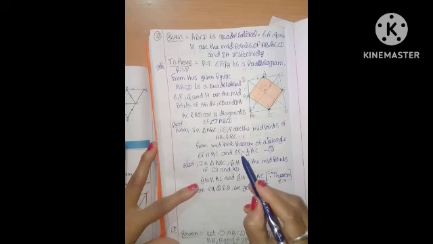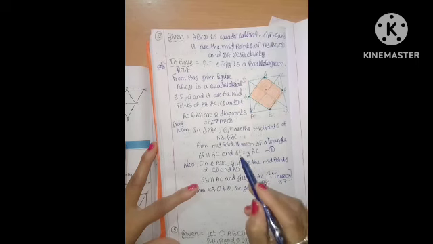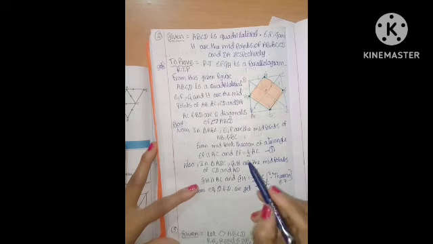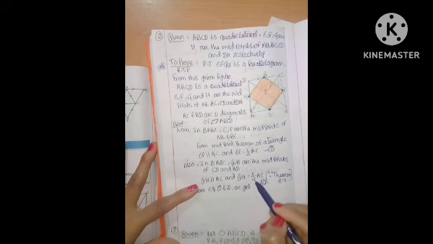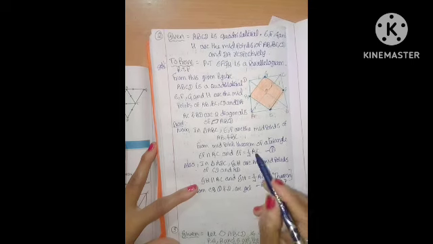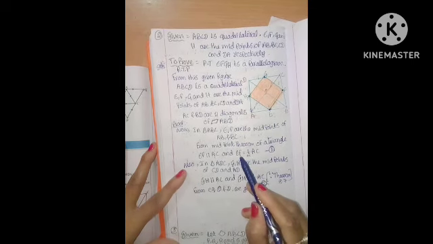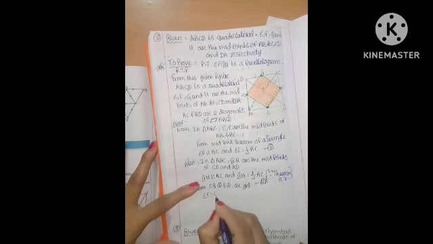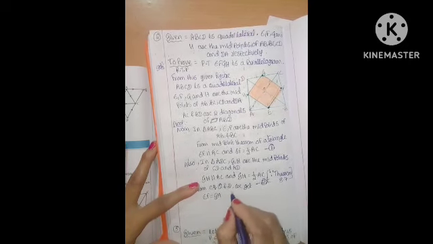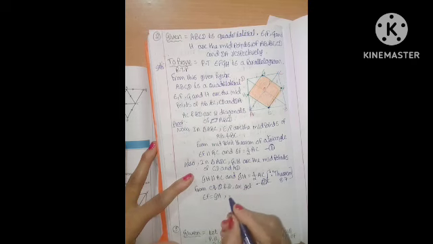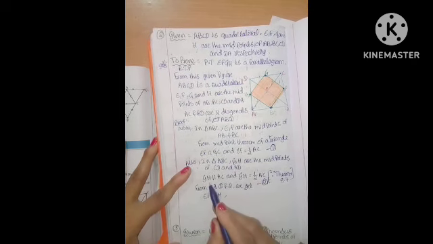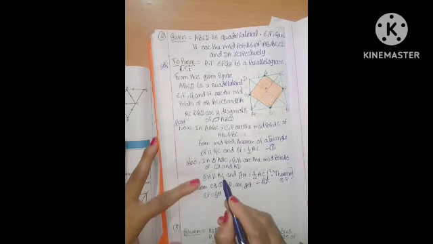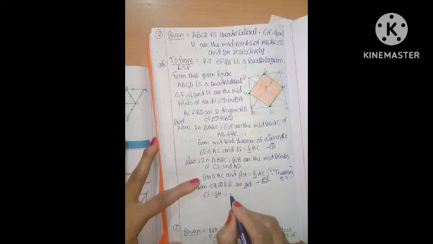So LHS is equal to RHS only. So that's why EF equals GH. Okay. Are you clear? Next, parallel also. EF is parallel to AC and GH is parallel to AC only. So EF is parallel to GH.